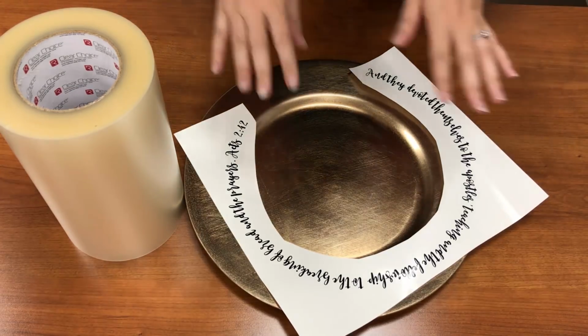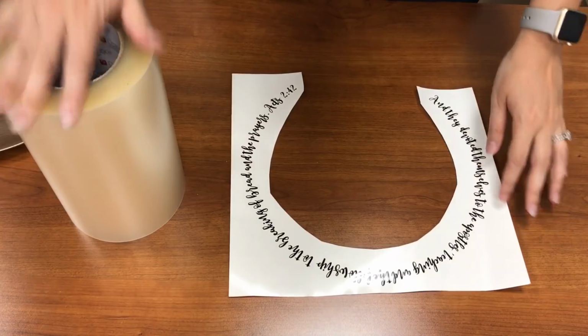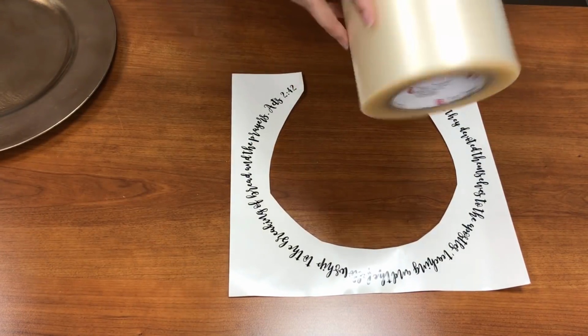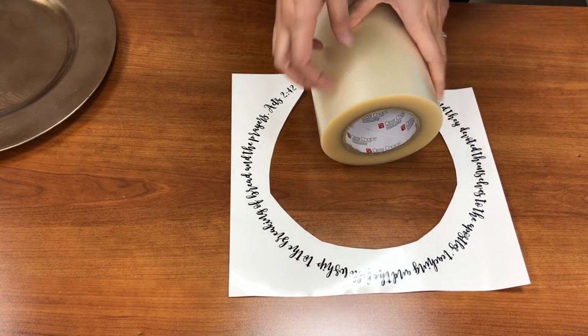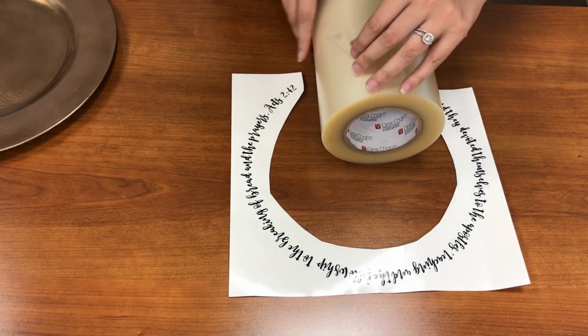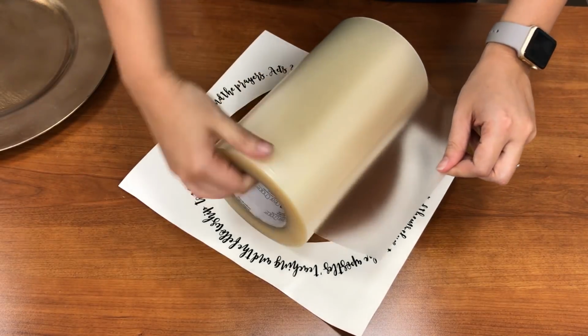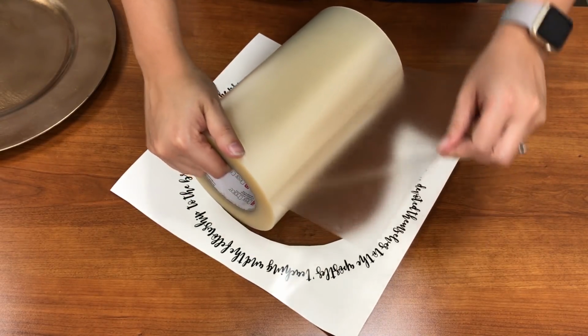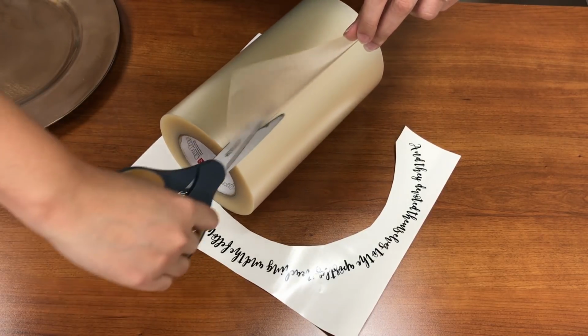My design is all cut out. Now I need to put my application tape on here. I am using R tape. This is AT65, and this is the 12-inch roll. The tricky part about this is getting the right amount and not wasting your transfer tape. So I'm going to put the tape on in sections. I'm going to do this first one, cut it across.